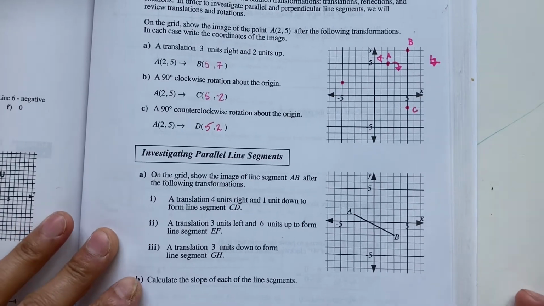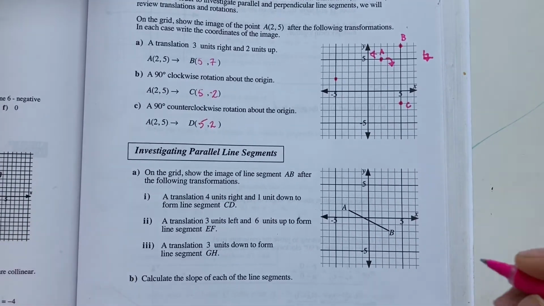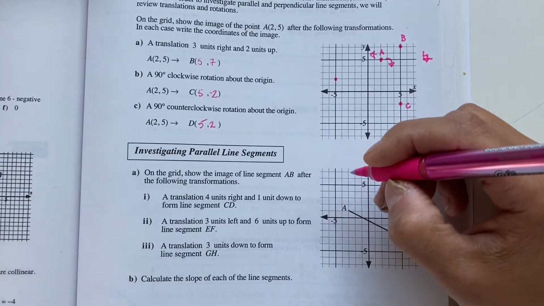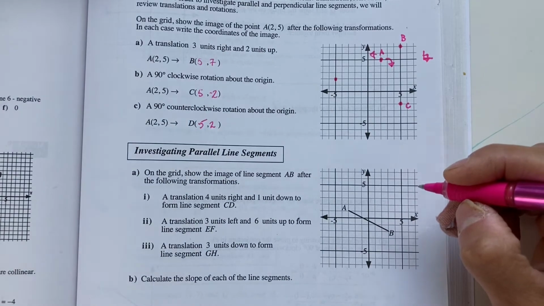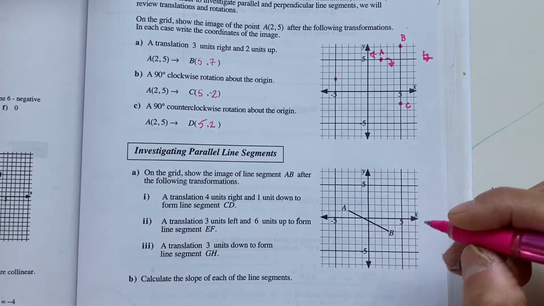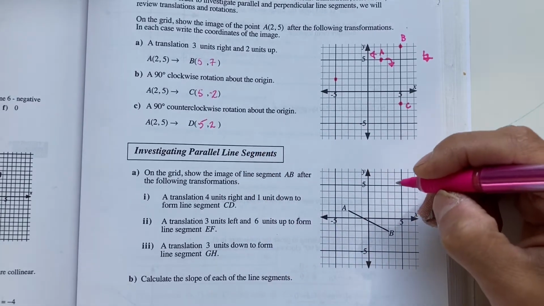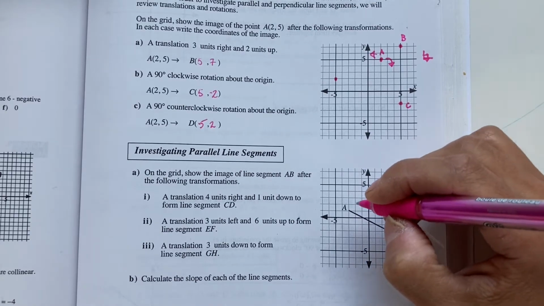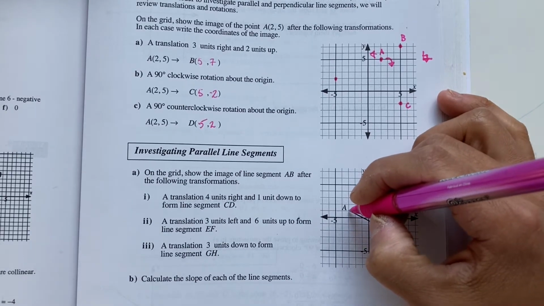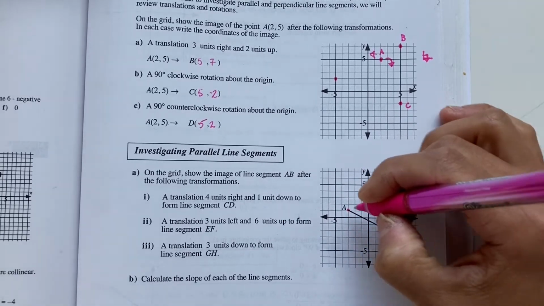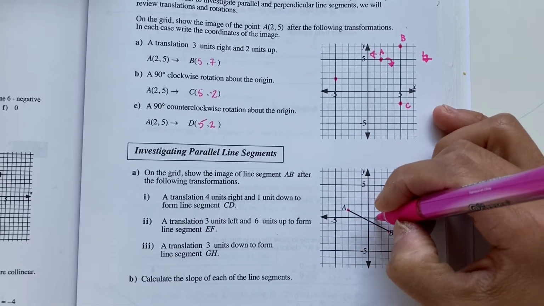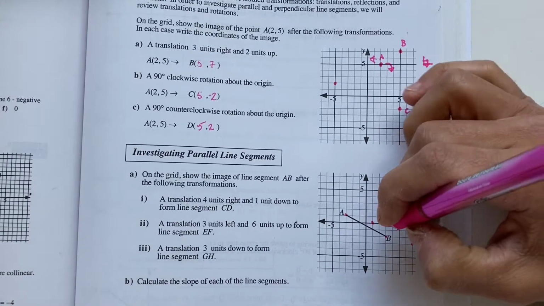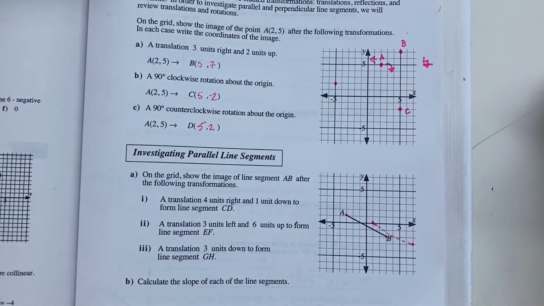So when we're looking at investigating parallel line segments, on the grid, show the image of line segment AB after the following transformations. So first of all, we have a translation. That means we're moving either up or down, but a translation 4 units to the right and 1 unit down to form the line segment CD. So we're going 4 units to the right, so with this point A and point B, we're going 1, 2, 3, 4, and 1 down. Same thing with B, 1, 2, 3, 4, and 1 down. My new line segment is going to look something like this.